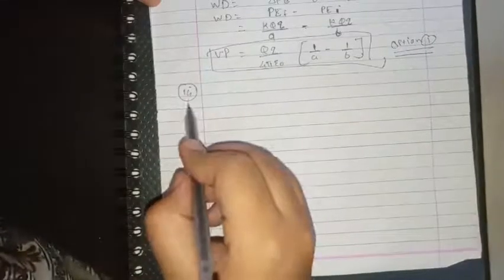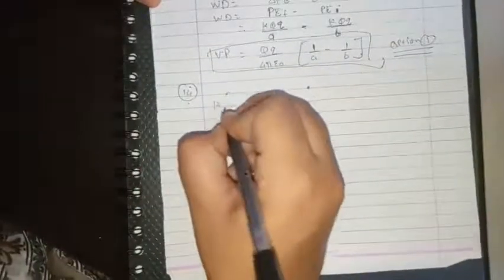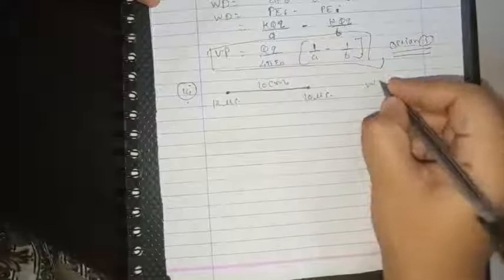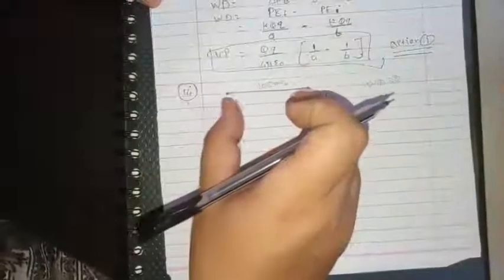In question number 14, it is given that two positive charges, 12 microcoulomb and 10 microcoulomb, are initially separated by a distance of 10 centimeter. We want to find the work done in bringing the two charges 4 centimeter closer.